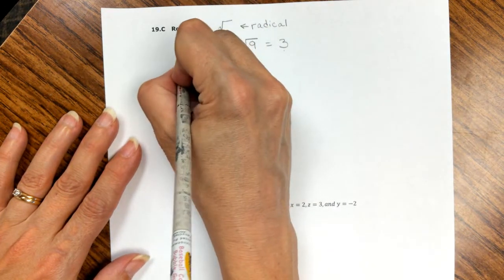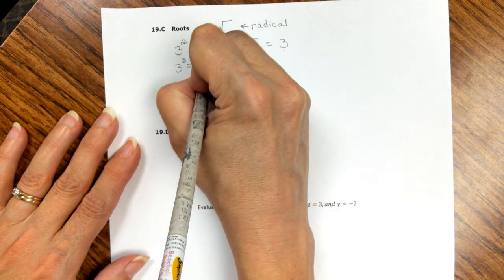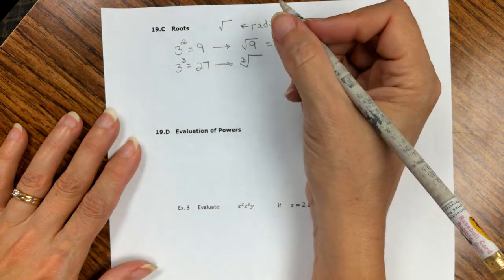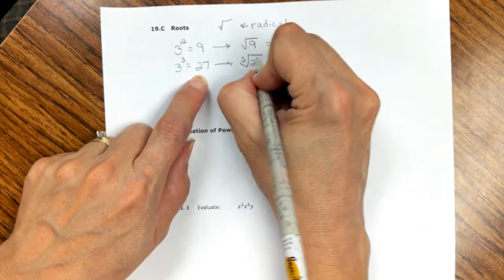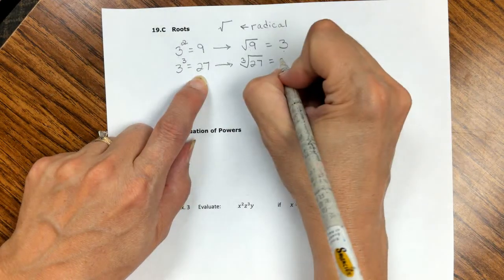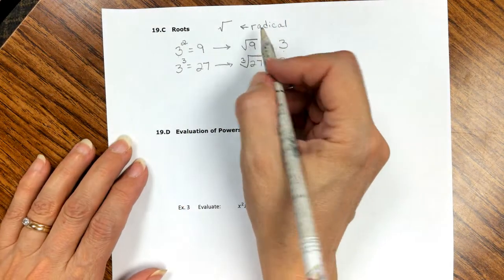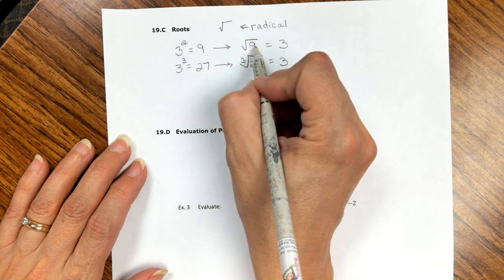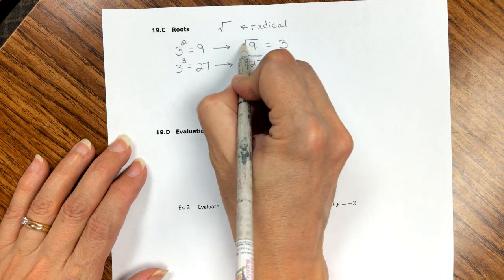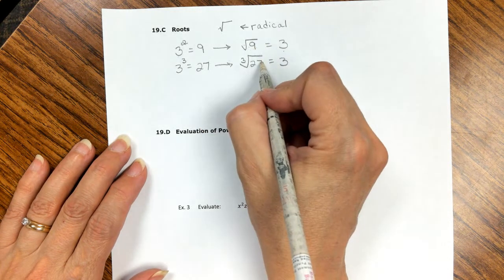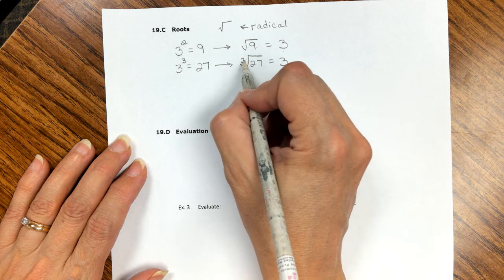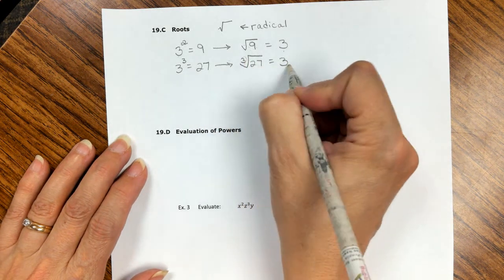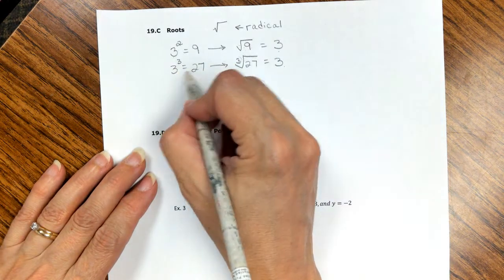3 to the third power is equal to 27. The third root, or we call it the cube root, of 27 is 3. Okay, this is asking what number do you use as a factor of 9 2 times? What number do you multiply by itself 3 times to get 27? Okay, and it's 3, because 3 to the third power equals 27.